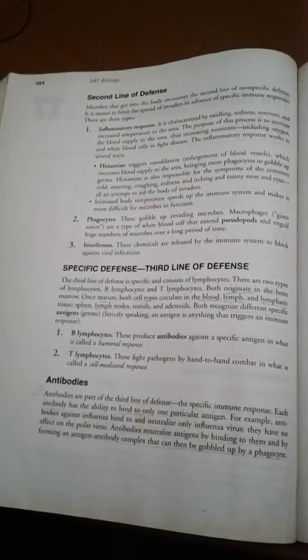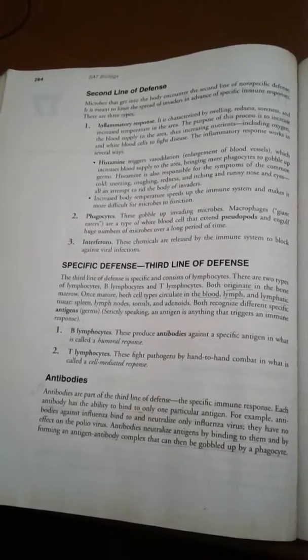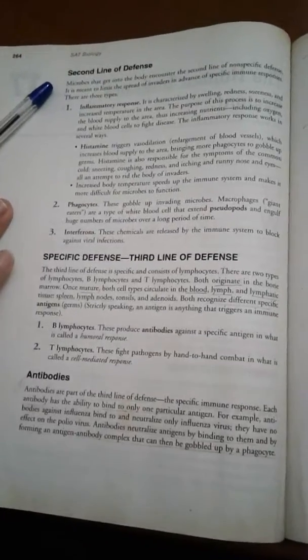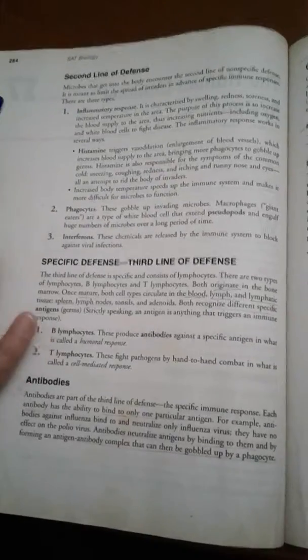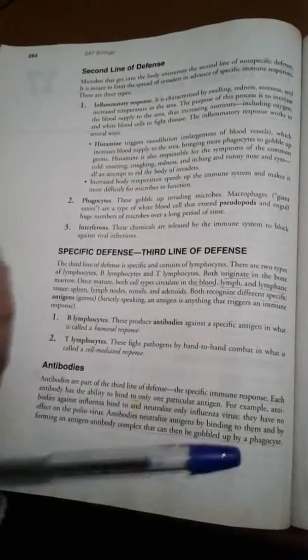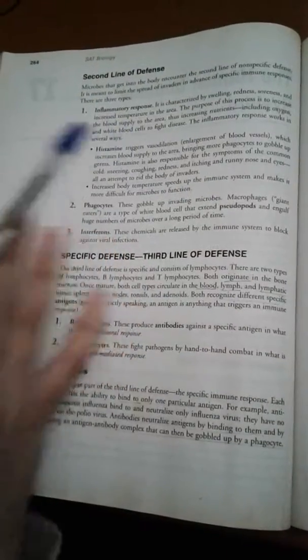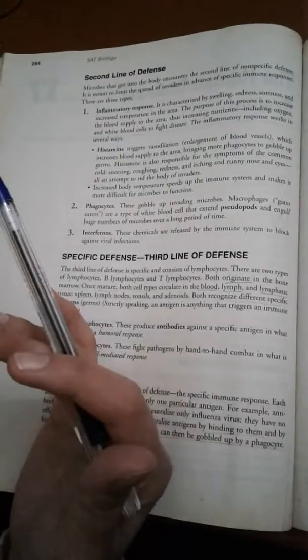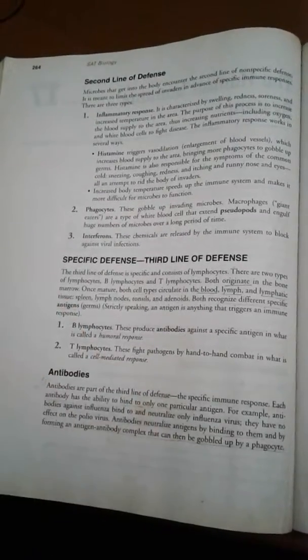We move on to the second line of defense. Again, we're still with the non-specific defense. The purpose of this line of defense is to limit the spread of invaders, in order for the specific immune response later on to attack them.